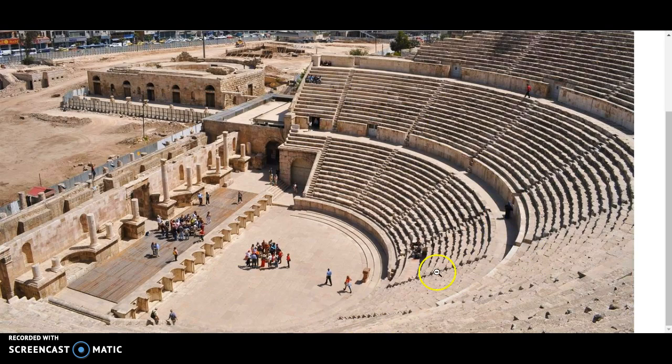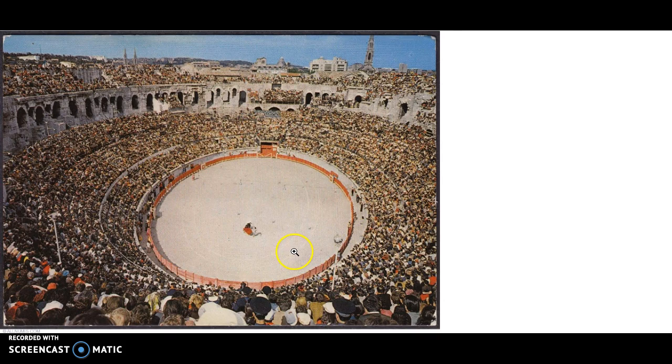This is the key to distinguish the theater from the other most important building for the Romans, which was the amphitheater. The amphitheater is dedicated to shows, always shows, maybe bloody shows, like those the gladiator fights used to give.